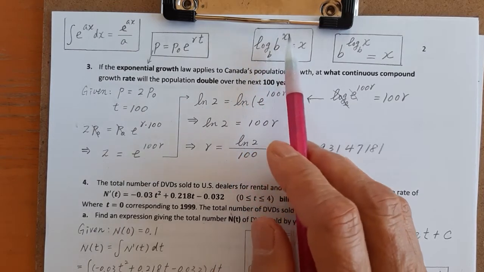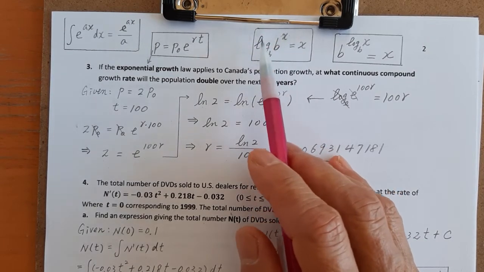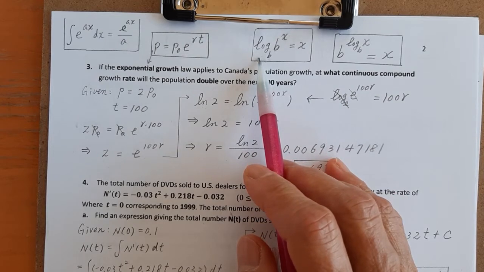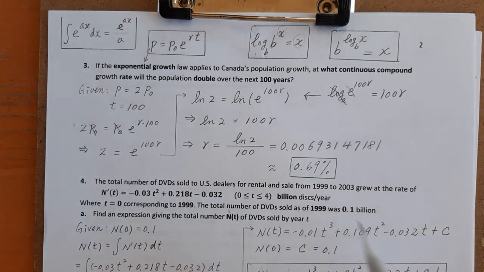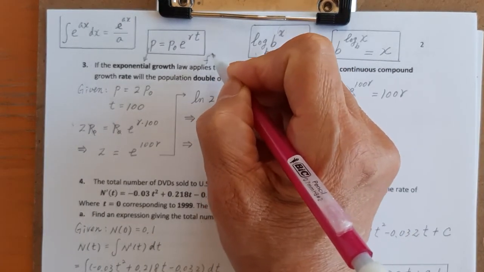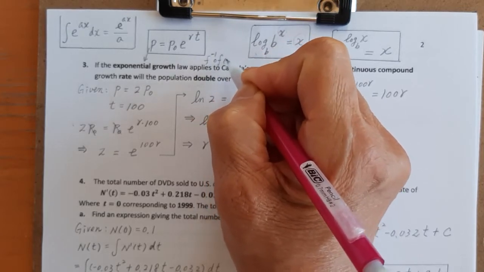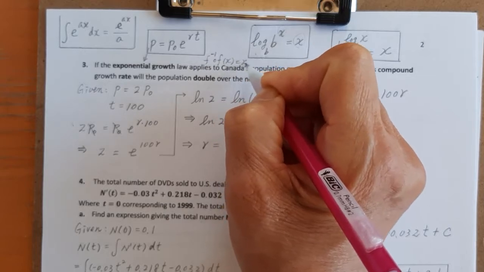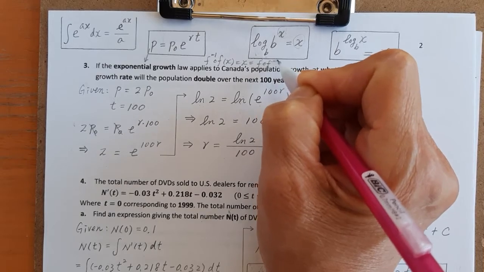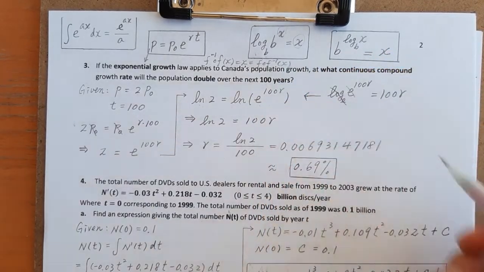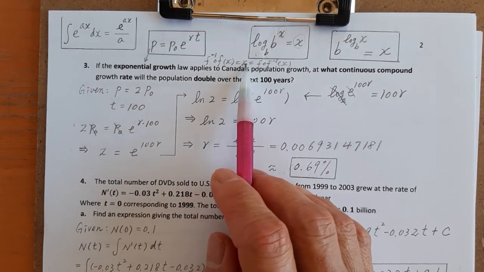So if a number takes the exponent, then takes the inverse function, the logarithm, it is still itself, x. This is f inverse composite f of x equals f composite f inverse of x. If two functions are inverses, after composition it is still x.